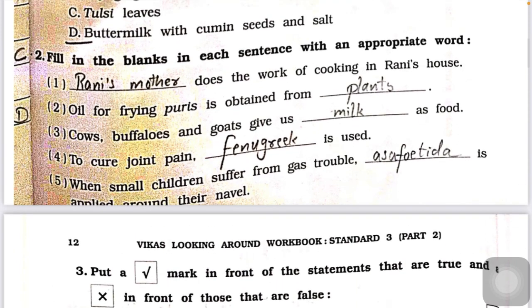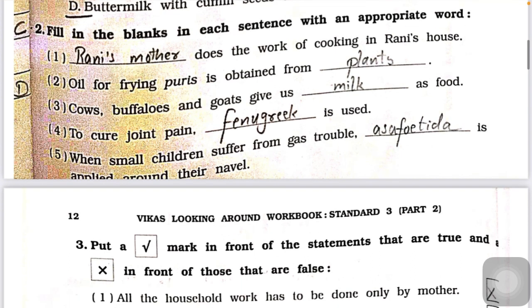Now fill in the blanks in each sentence with the appropriate words. Rani's mother does the work of cooking in Rani's house. Oil for frying puris is obtained from plants. Cows, buffaloes, and goats give us milk as food. Now, to cure joint pain, fenugreek is used. Fenugreek means जो मेथी होती है ना, that is called fenugreek in English.